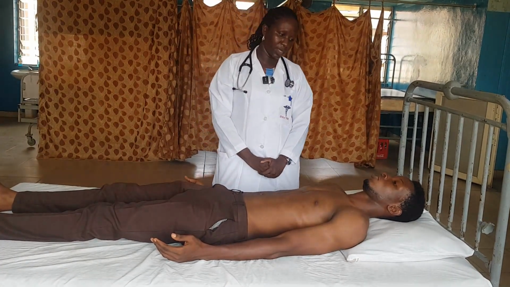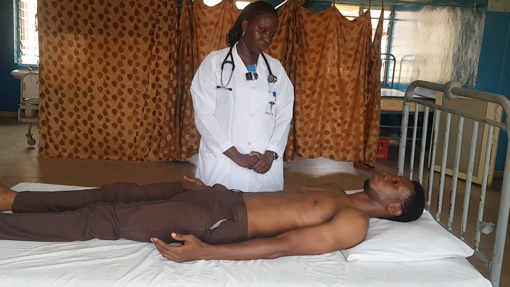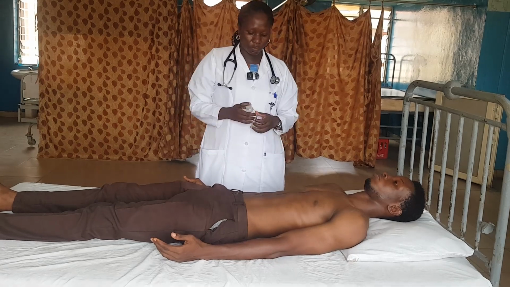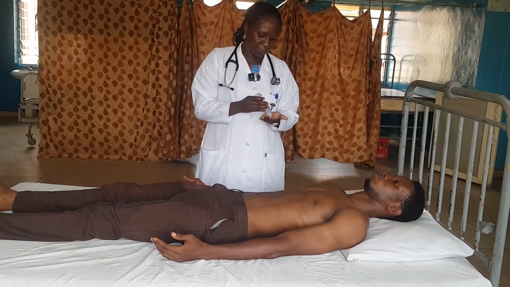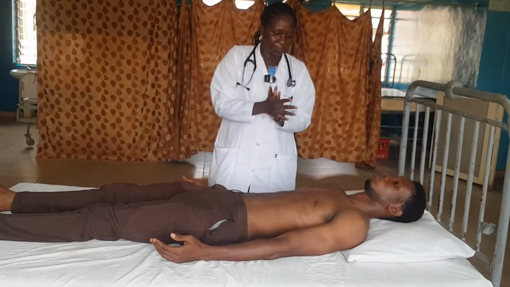Good afternoon. I'm Dr. Adeleke. I want to do a chest examination. Please sit. Thank you very much. So I want to sanitize my hands, and I also want to spray my hands.